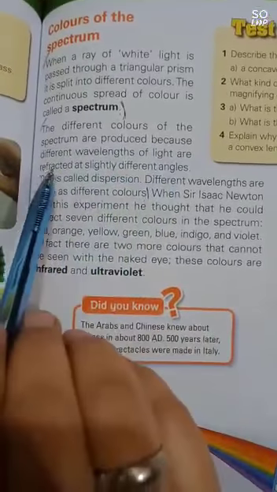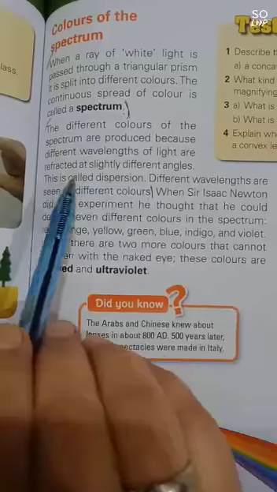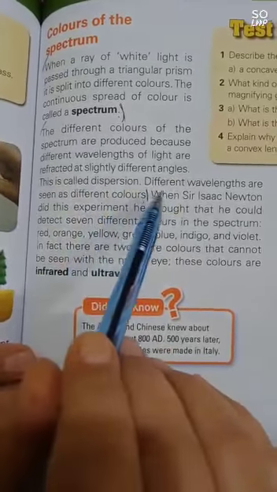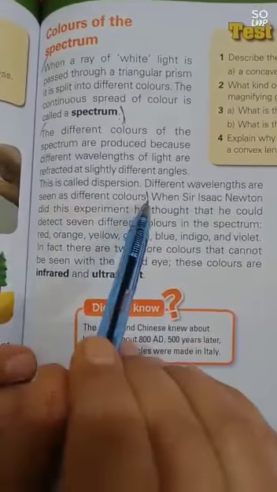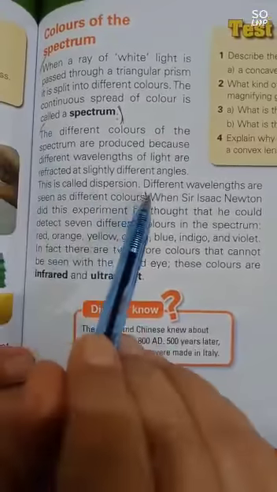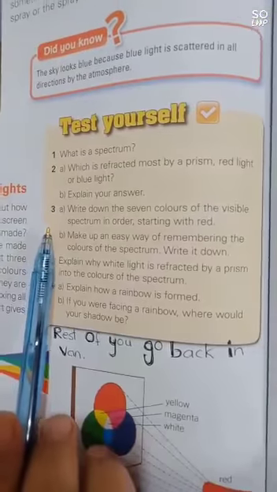Question number 2, part B. Explain your answer. The different colors of the spectrum are produced because different wavelengths of light are refracted at slightly different angles. This is called dispersion. Different wavelengths are seen as different colors. This is the answer.